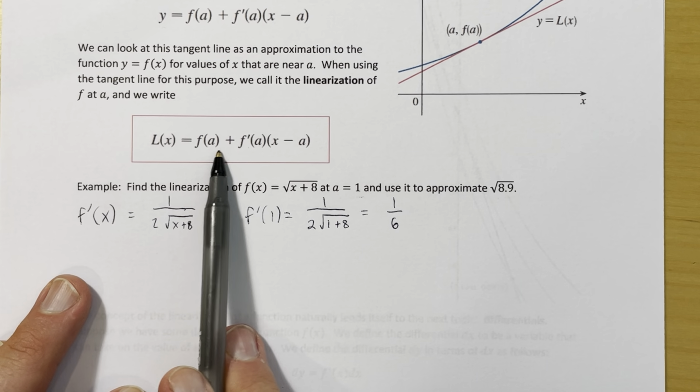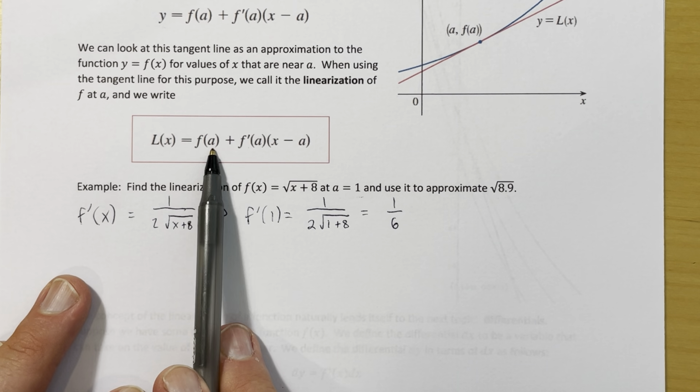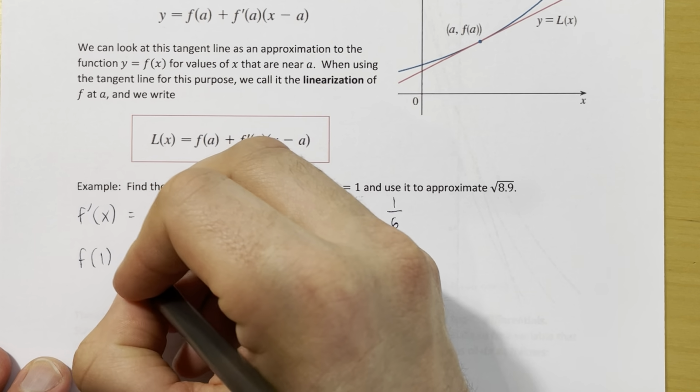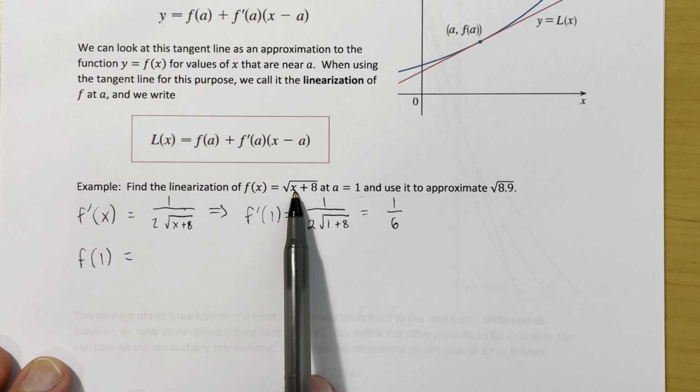In my linearization, I also need f of 1. So I'm going to plug that into the original function as well, since I'm going to need that. I'm plugging a 1 in here.